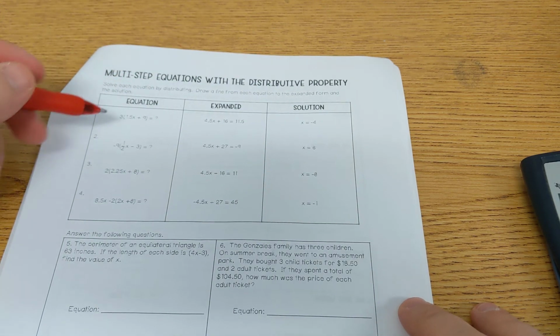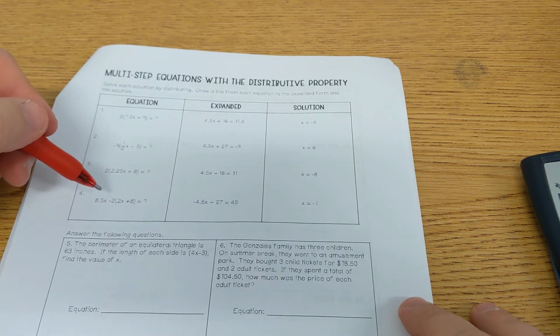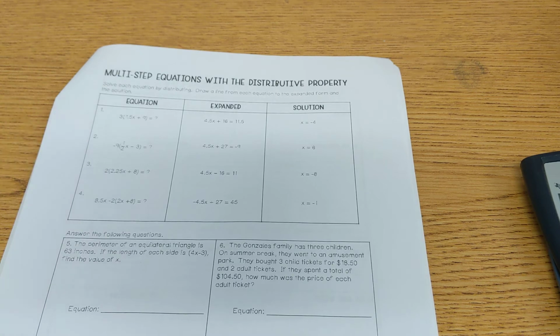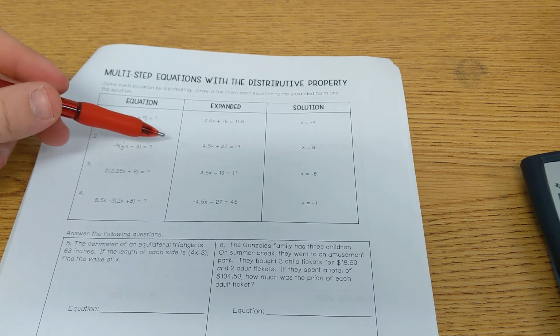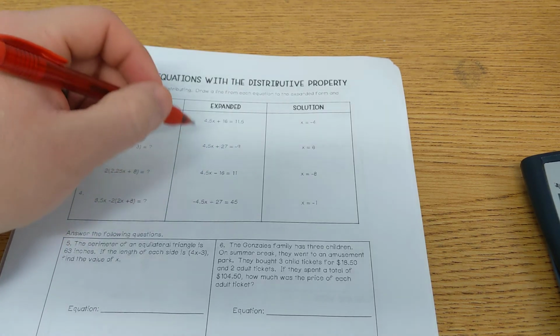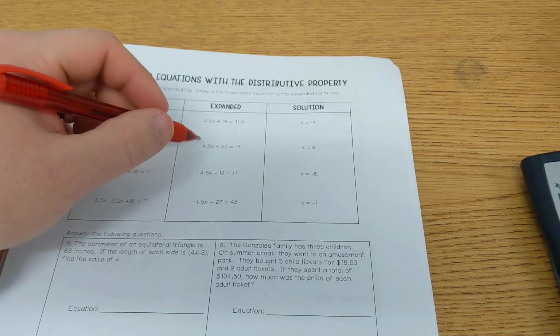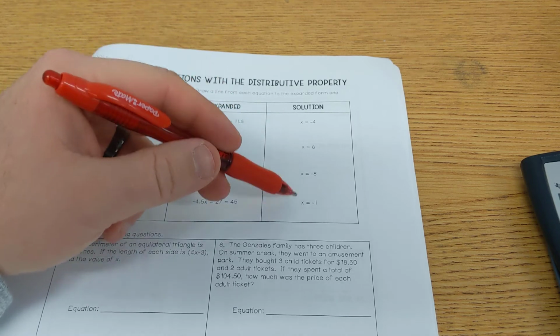So you're going to solve these, and then draw lines to the ones that match. Once you draw the lines to the matching expanded form, you're going to draw a line from the expanded form to whatever solution it matches over here.